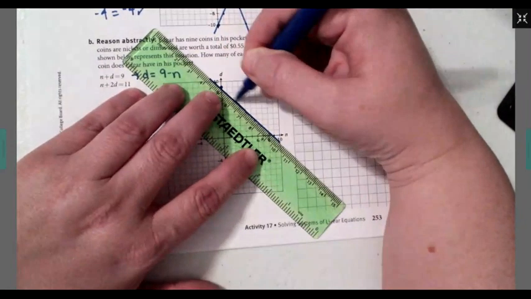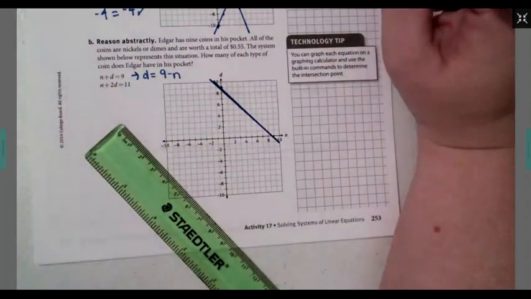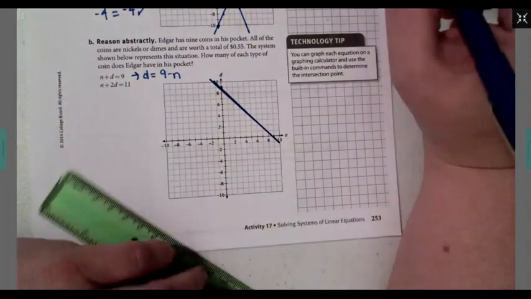Again, you want to make sure it's as straight as possible so that your intersection point lines up.